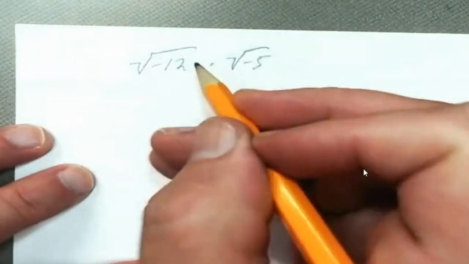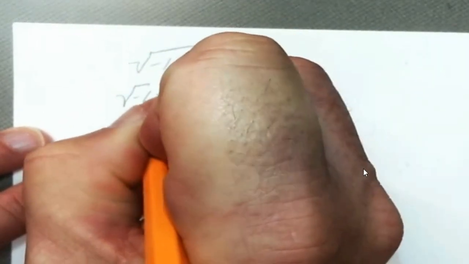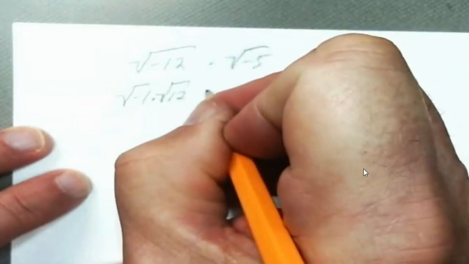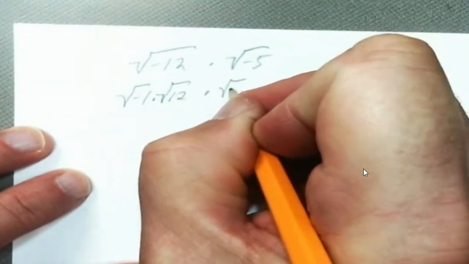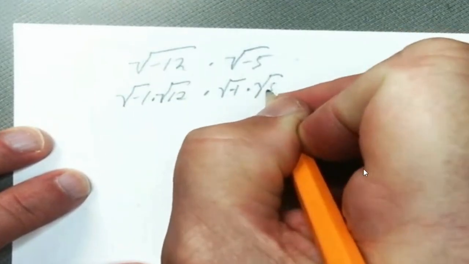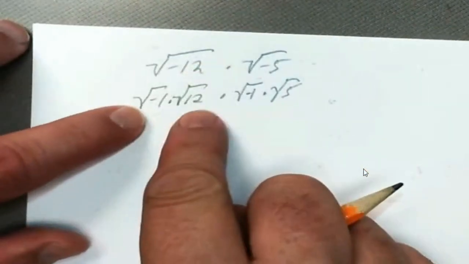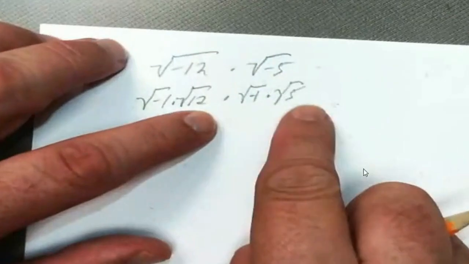So as they said, pull out the i first, right? Square root of negative 1 times the square root of 12 times the square root of negative 1 times the square root of 5. We just broke all those out, right? Negative 12 is negative 1 times 12. Negative 5 is negative 1 times 5.